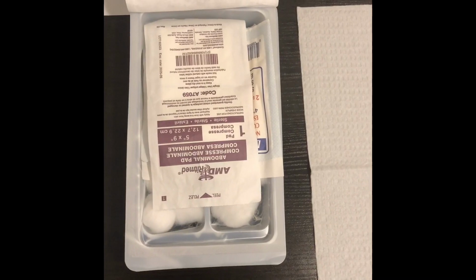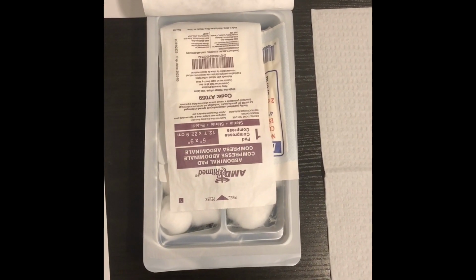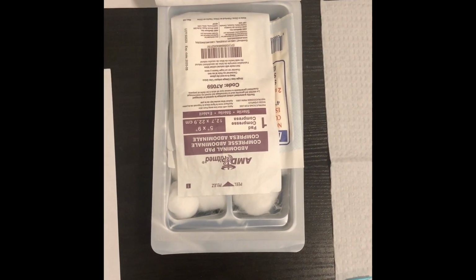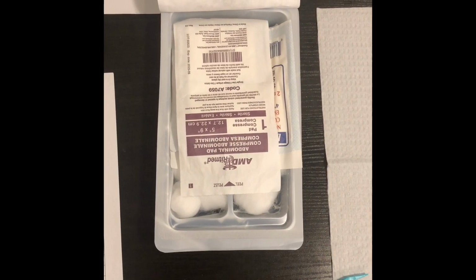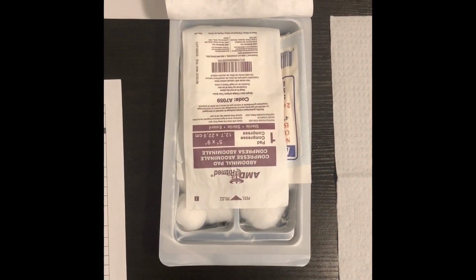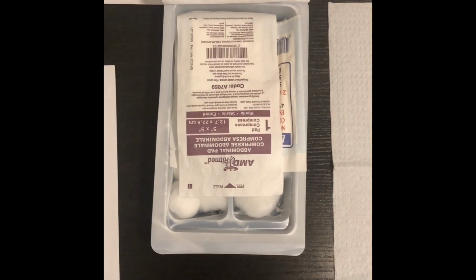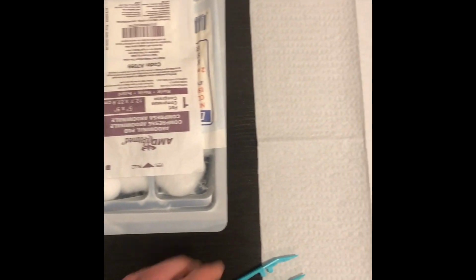The student opens gauze and any other needed sterile supplies and drops them 6 inches or peels back and uses forceps to place them onto sterile field.